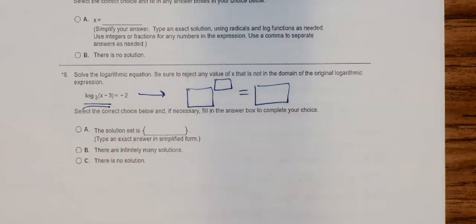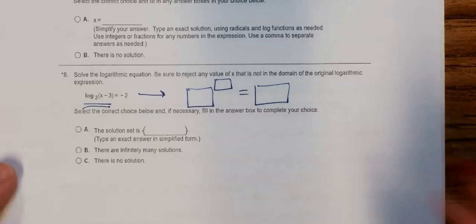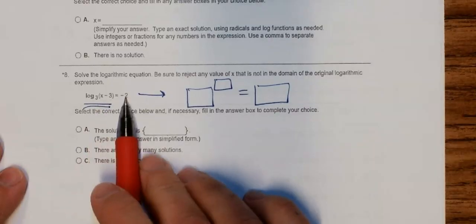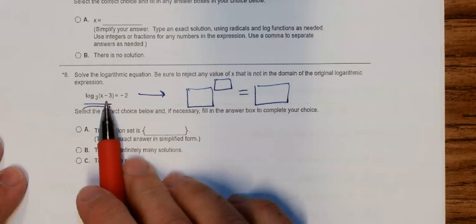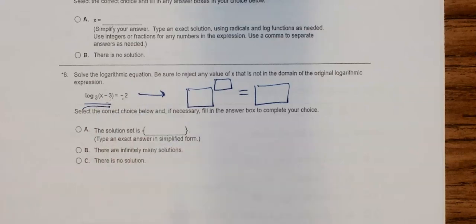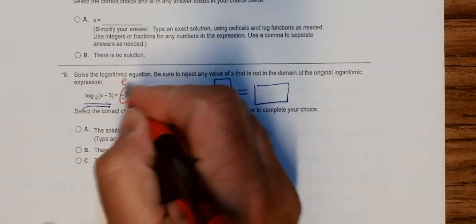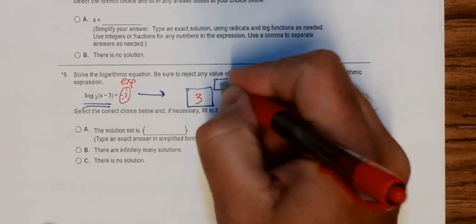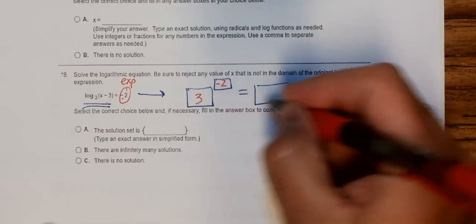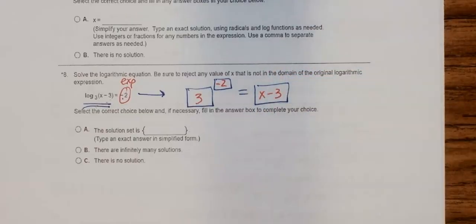Which one is the base? 3. So now I'm looking for the exponent. Well, hopefully by now you know that the exponent of a logarithm sits on the other side. So that would be negative 2, leaving me one box remaining, which would be x minus 3.